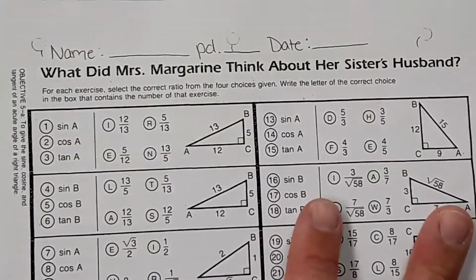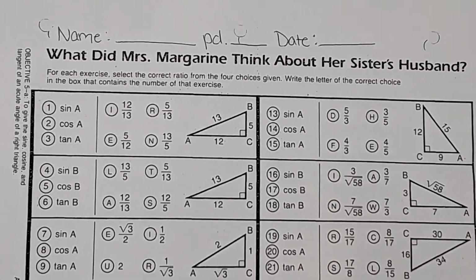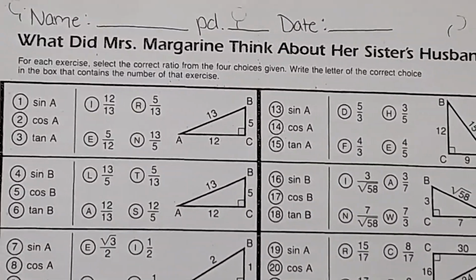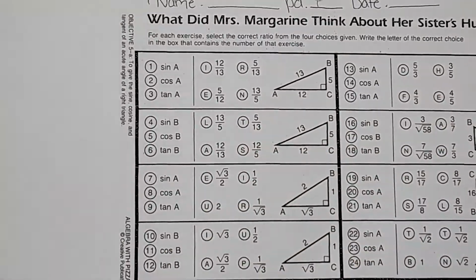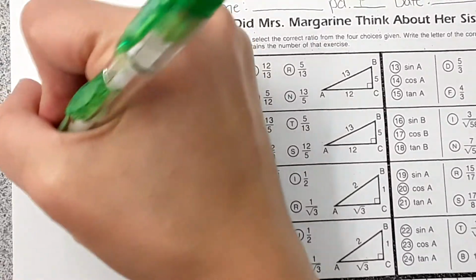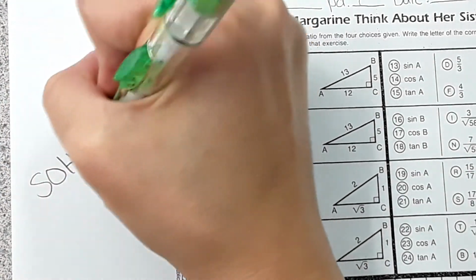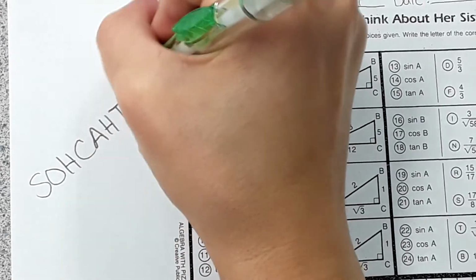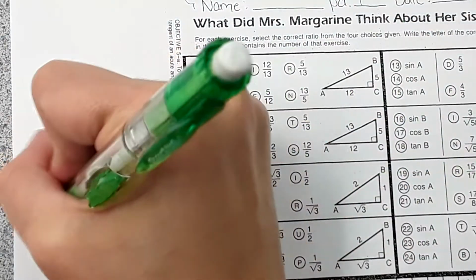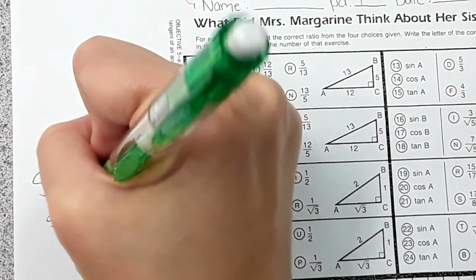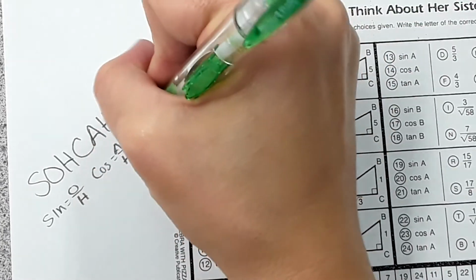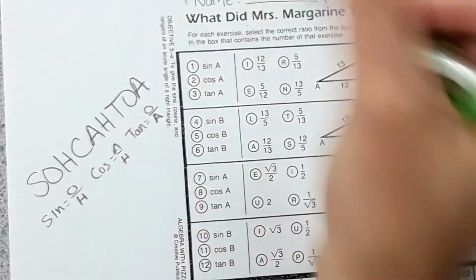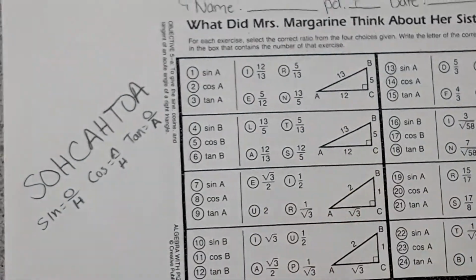So I'm going to pass this out to you. You're going to do it for the rest of class and turn it in. And here's how it works. When you get the worksheet, and I know you don't have it yet, you're going to first write down SOH CAH TOA on your paper, because you're going to use this for all the ratios. So sine equals O over H, cosine equals A over H, and then tan equals O over A. And then you'll use this as you go through it.